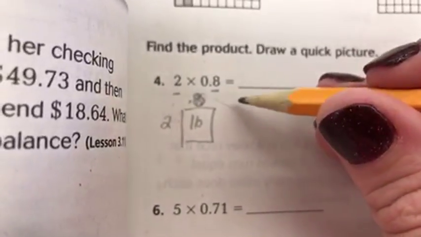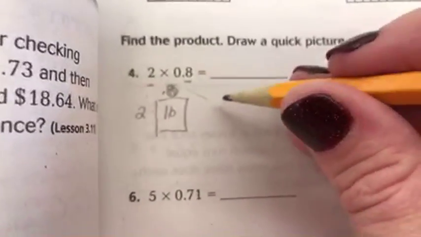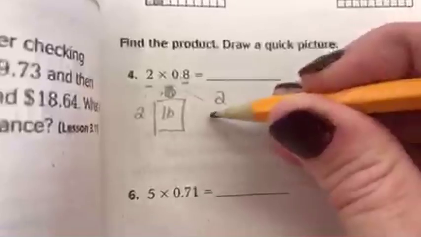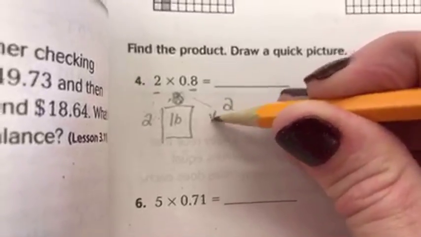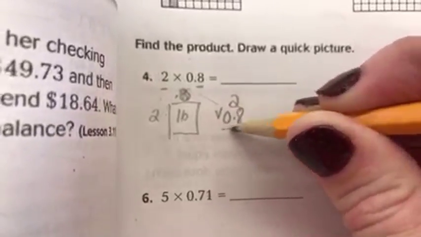So when we talk about placing our decimal, there are two different things that I'm going to show you here. First of all, I know that I'm multiplying 2 times 0 and 8 tenths.